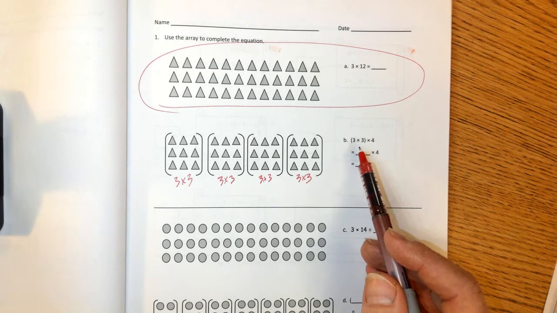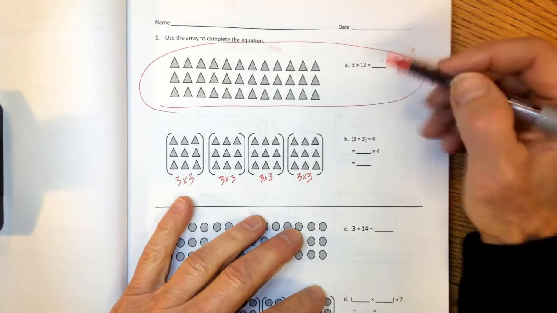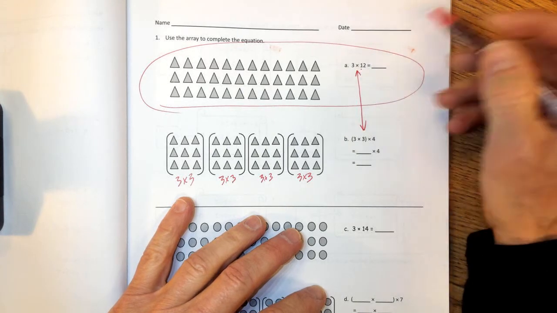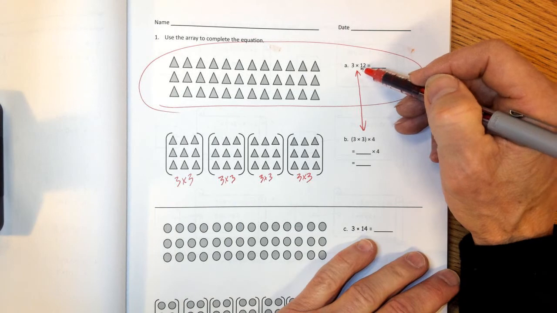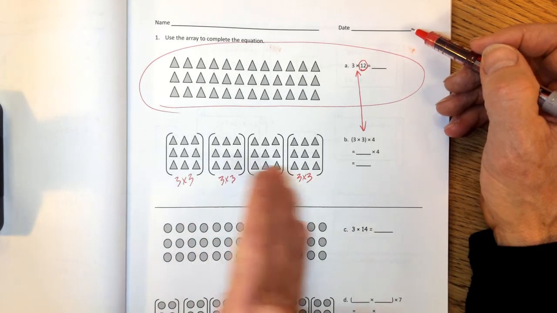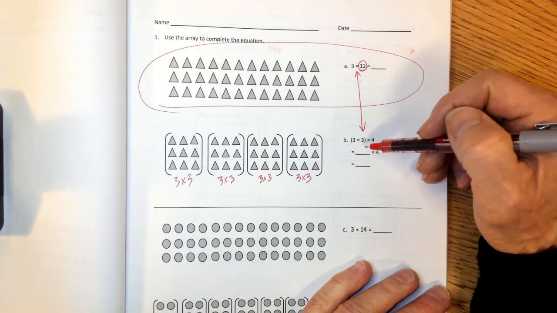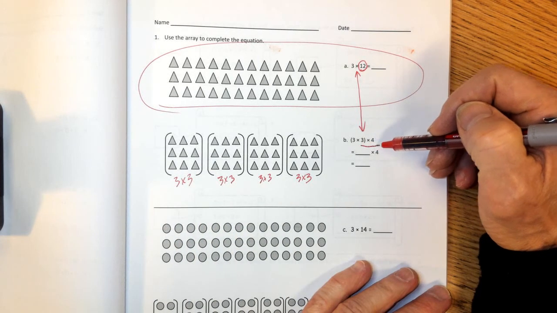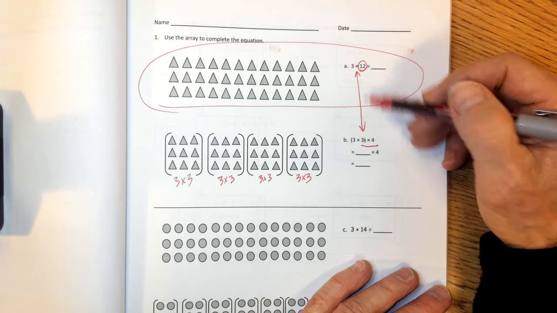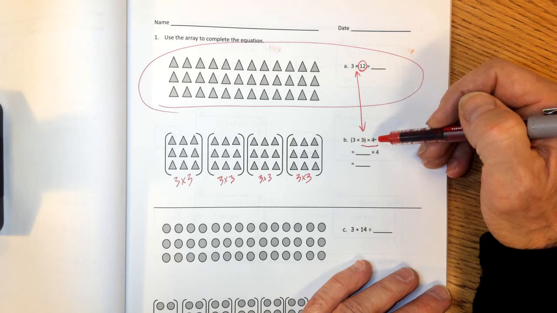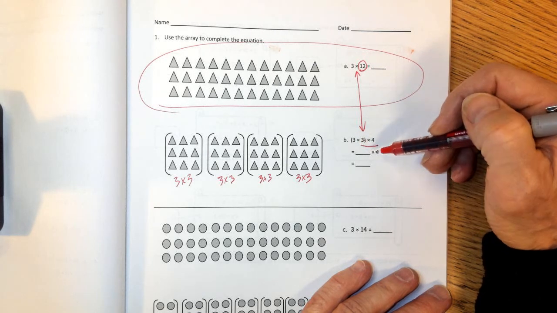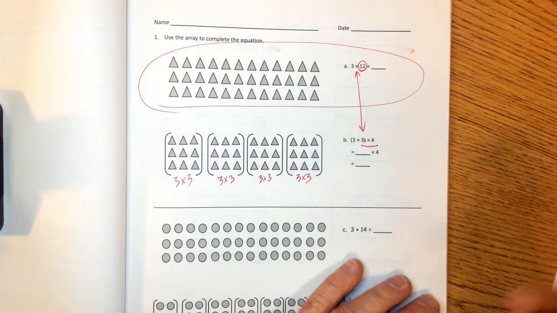Now, the interesting thing is, these two sentences relate. These two. How do they relate? Well, if we took this 12, the 12 in each row, and broke it apart, we could break it apart like this. 3 times 4. Because that's the same answer, the same product as 12. When we move the parentheses around, we get a slightly different look.